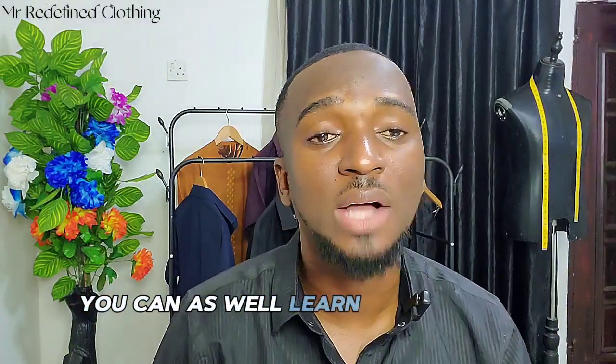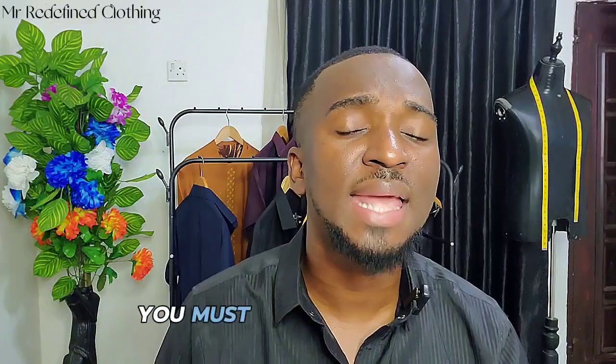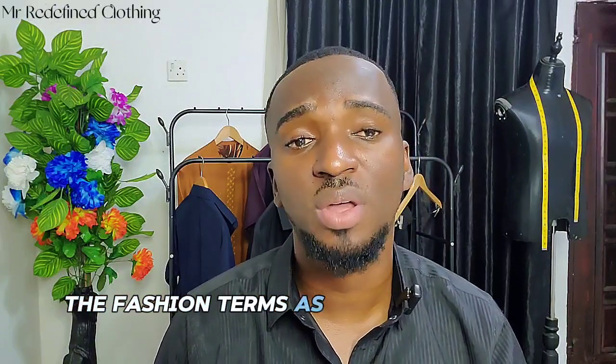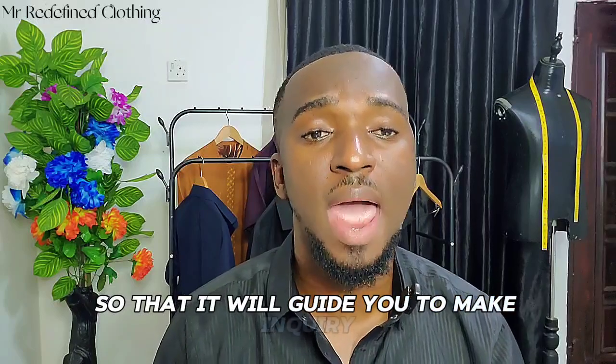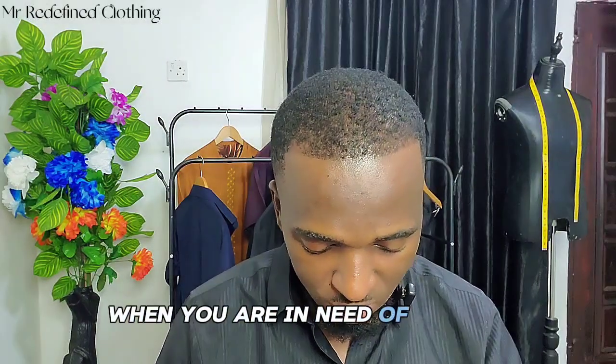You can as well learn how to cut a sleeve, how to cut the facings, the pocket, the flap, the piping, the bias, and everything. So you must learn these terms. The fashion terms are also very important to learn so that they will guide you to make inquiries or search for knowledge online when you are in need of any.